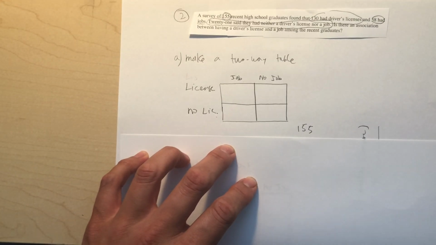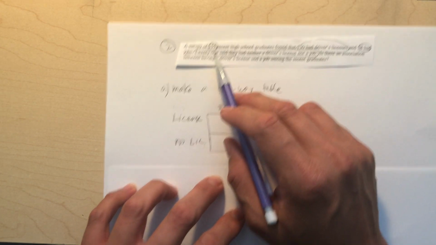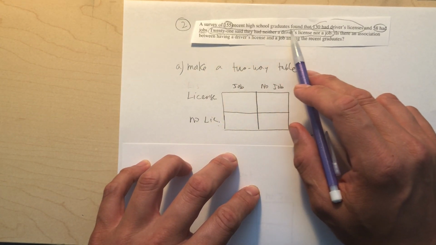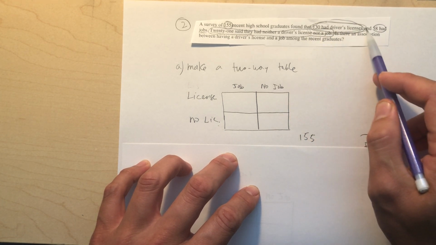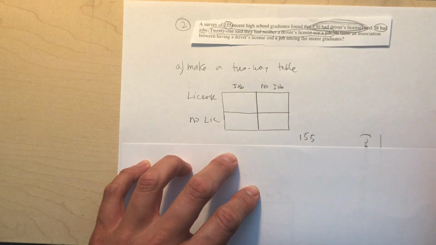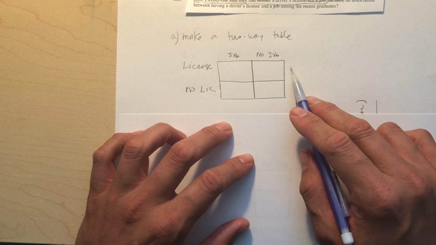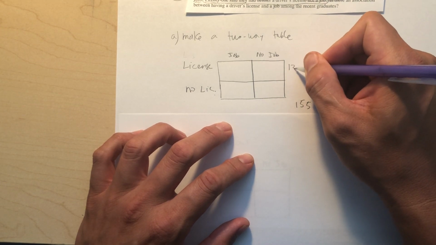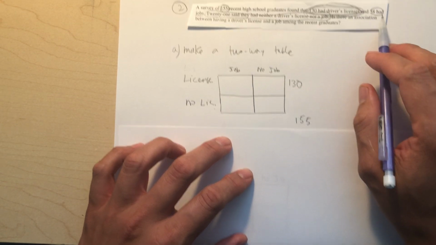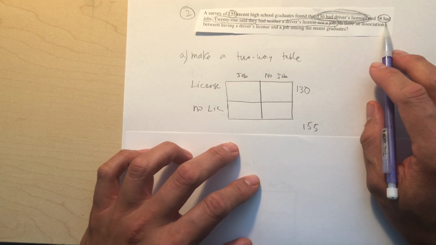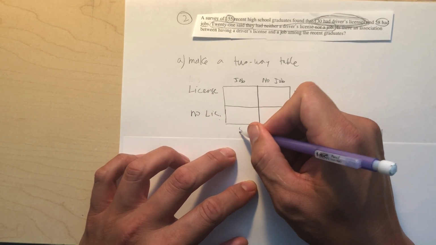Okay, right there, okay? Now we do know that a survey of 155 recent students found that 130 had a driver license. So that's the total amount of driver license. Which one had no jobs and which one has a job? We don't know yet, okay? So 130 total had driver license. So this is 130. All right. 58 had jobs, okay? So for jobs, there are 58 of them, 58.